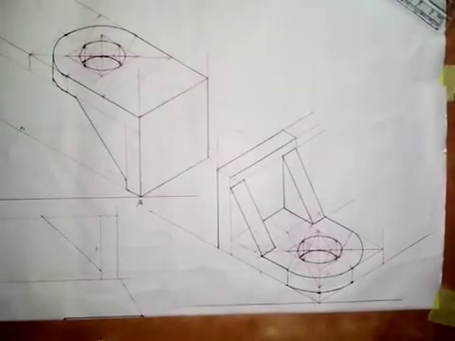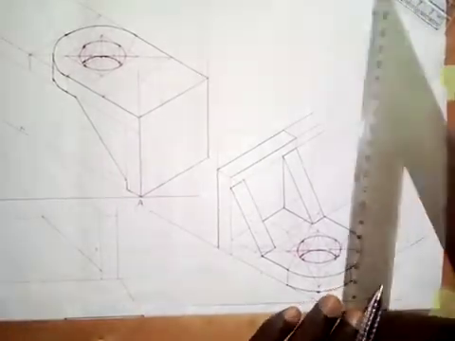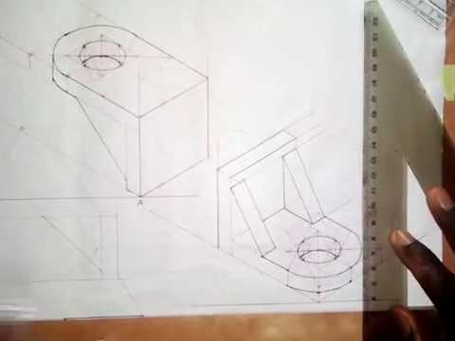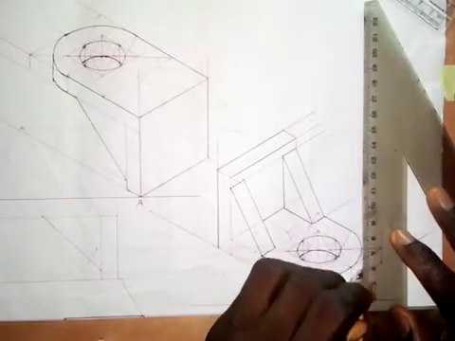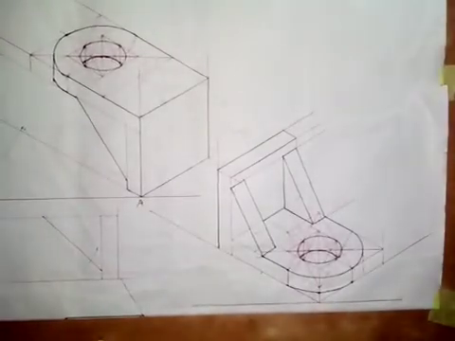I will also need to draw a vertical line from here. I forgot to do that. So from this point, I will draw a vertical line down here like this, and take 10 millimeters.